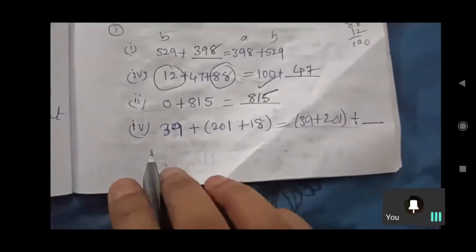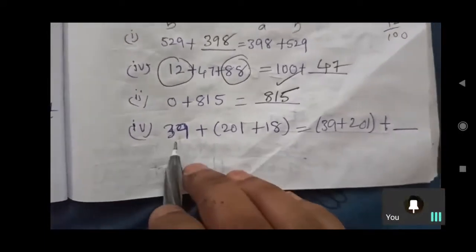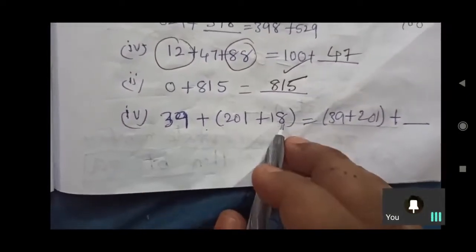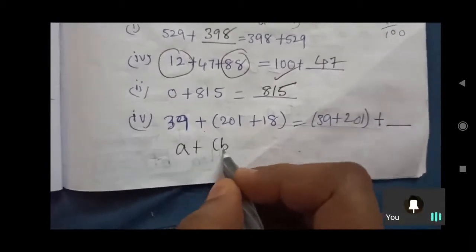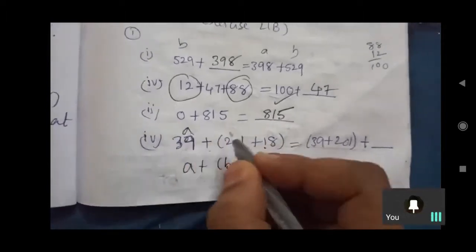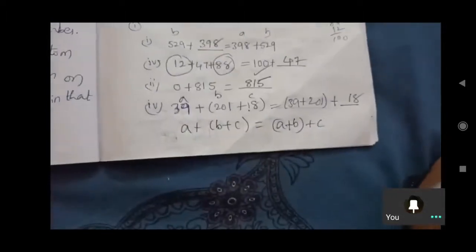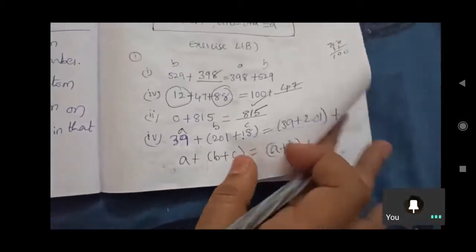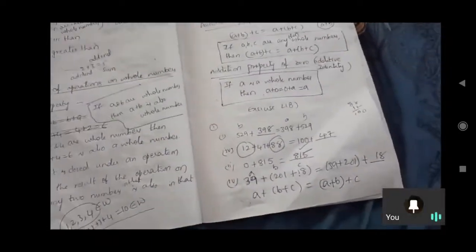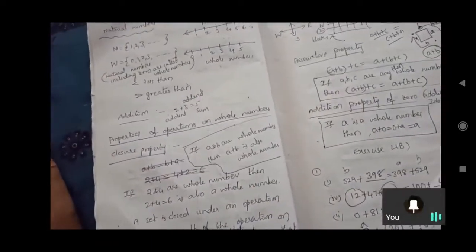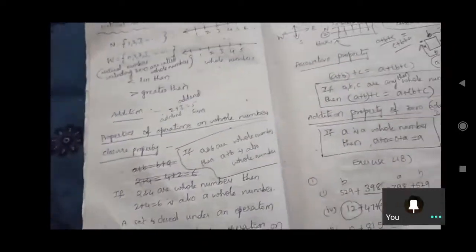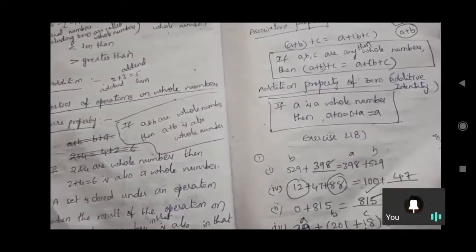So in that manner, here this is the associative property. 39 plus 201 plus 18. Associative property: A plus (B plus C) is equal to (A plus B) plus C. What is the C value here? A, B, C, so 18 only will come. Very easy, whole numbers. Next, we have considered this exercise on the basis of the operation addition on whole numbers. What have we discussed? Closure, commutative, additive identity and associative property.